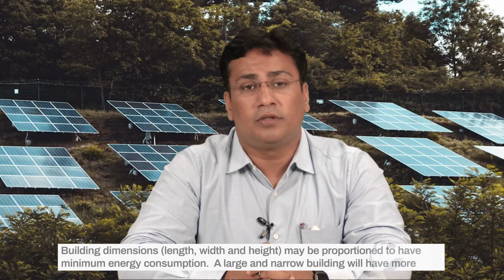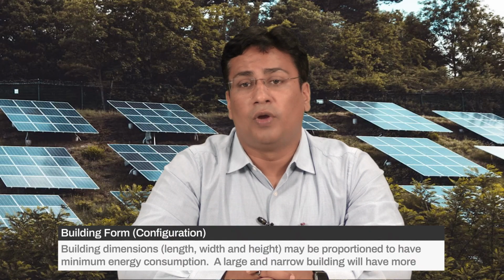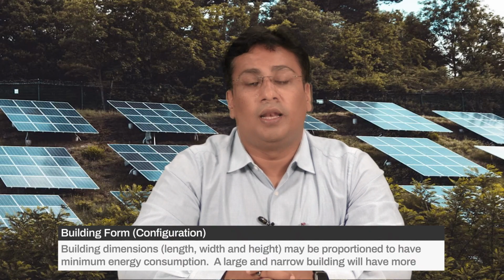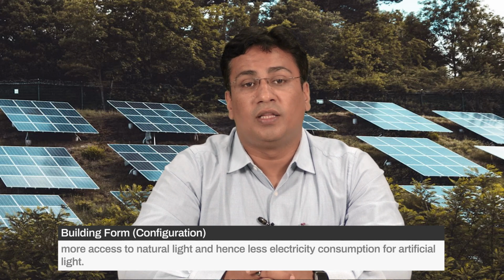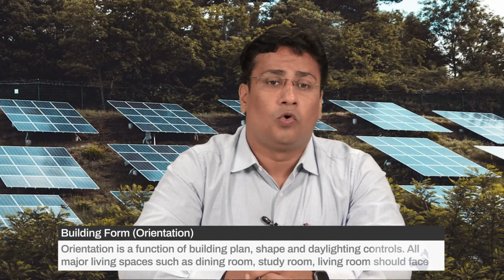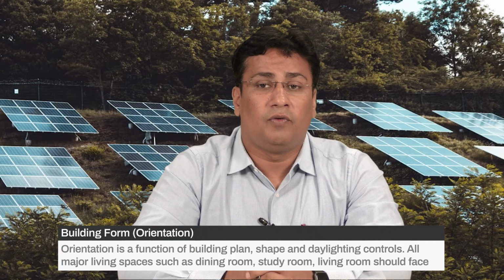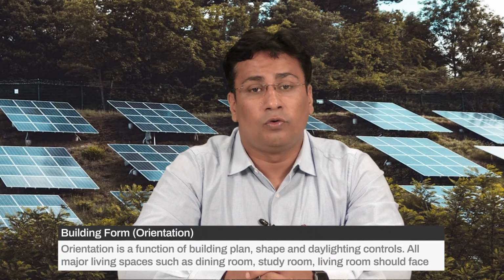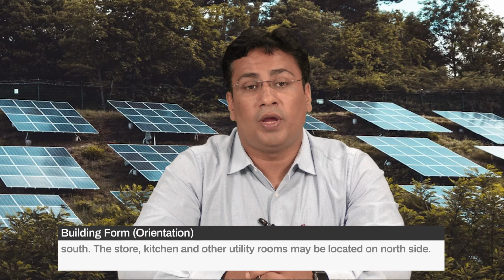If I talk about configuration, then building dimensions like length, width or height may be proportioned to have minimum energy consumption. A long and narrow building will have more access to natural light, hence less electricity for artificial light is required. If I talk about orientation of building form, then orientation is a function of building plan, shape and daylighting controls. All major living spaces such as dining room, study room and living room should face south. The store, kitchen and other utility rooms may be located on the north side only. I have given all these three different types in the form of figures also.